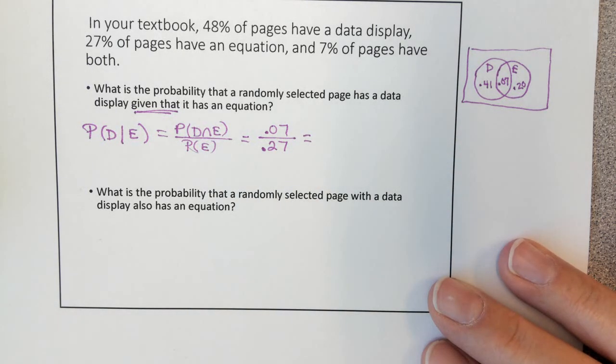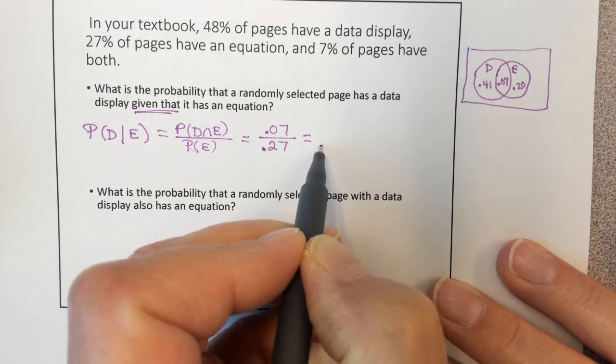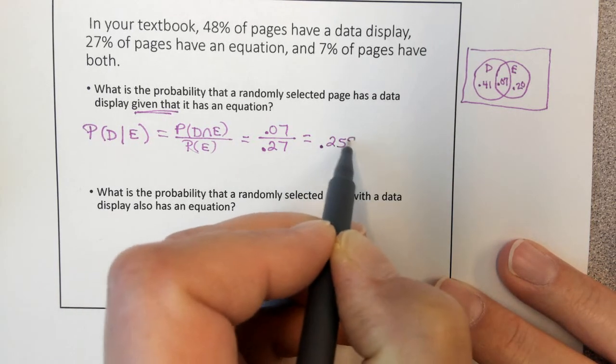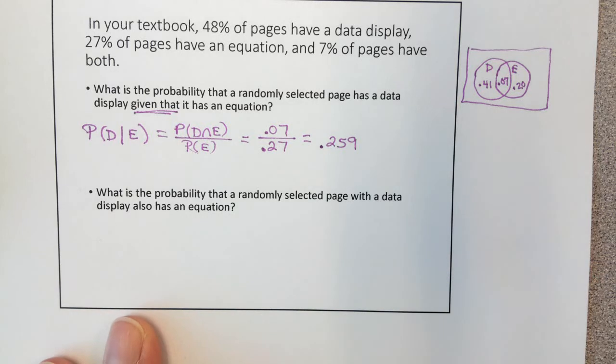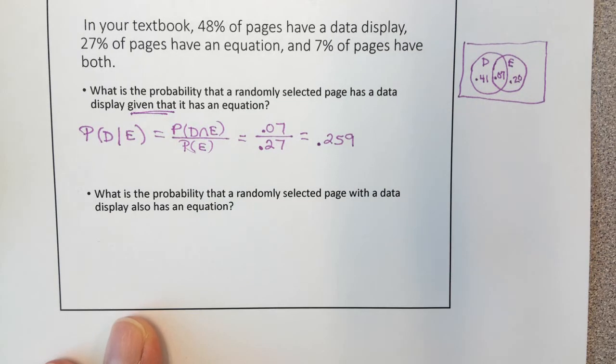And from here we need our calculator's help. So we'll grab our handy calculators and we'll divide 7 by 27. And that will give us approximately 0.259, or about a 25.9% chance of that happening.